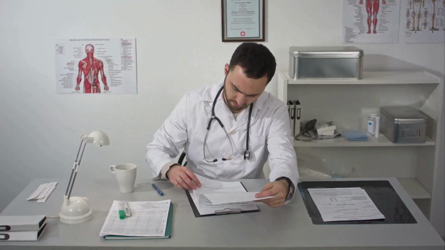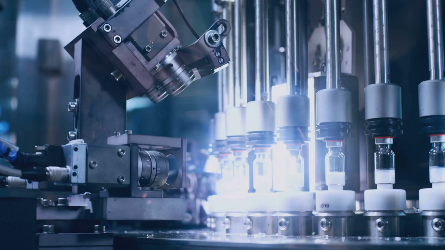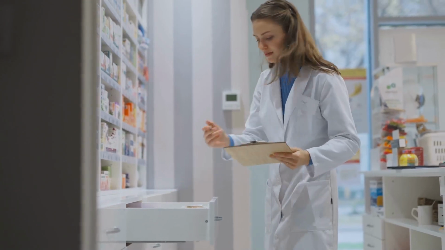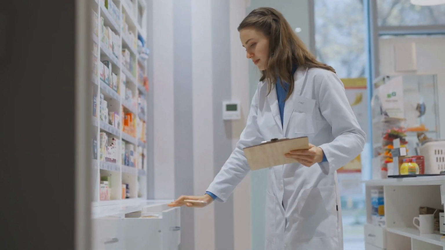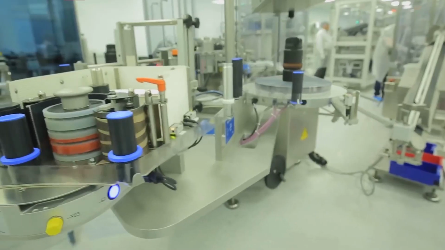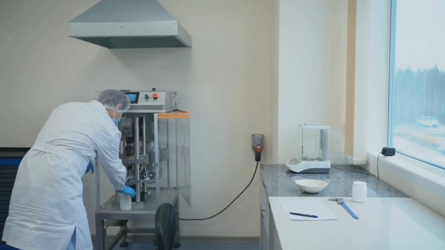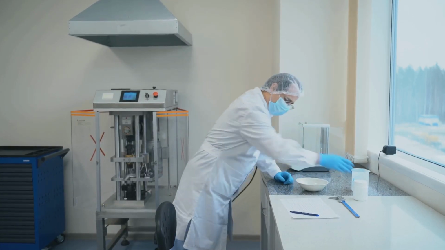Documentation is the backbone of GMP and QMS. Proper documentation practices ensure traceability, accountability, and compliance. Key components include good documentation practices: maintaining accurate, complete, and timely records that are legible and easily retrievable. Standard operating procedures: developing and adhering to SOPs that define every process, ensuring consistency and quality.